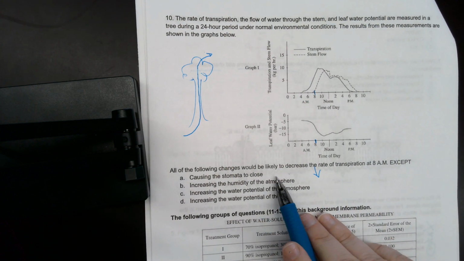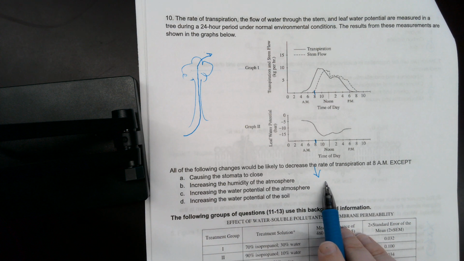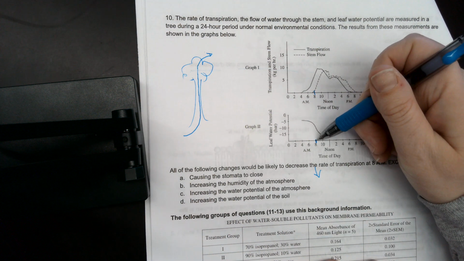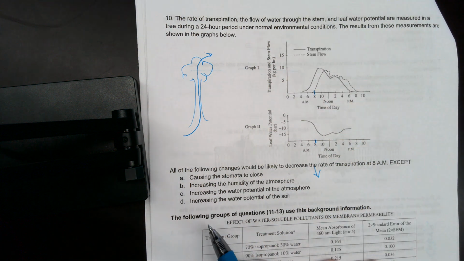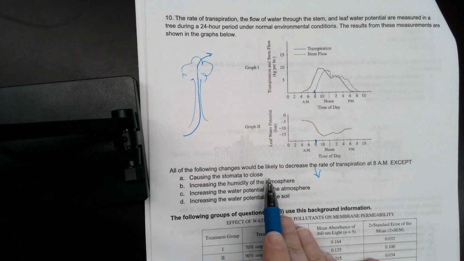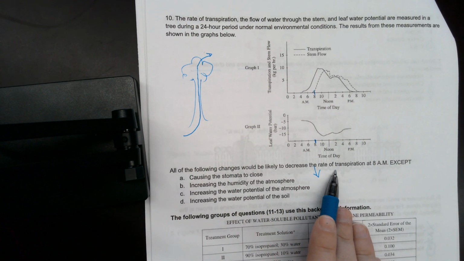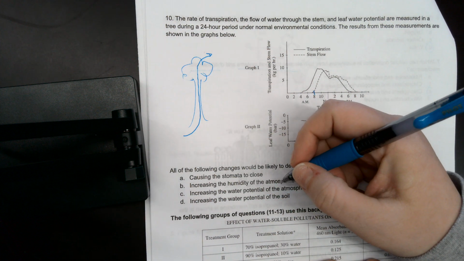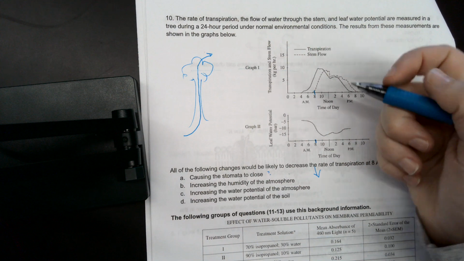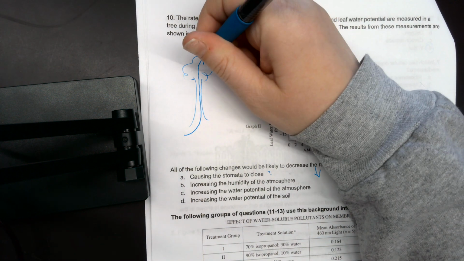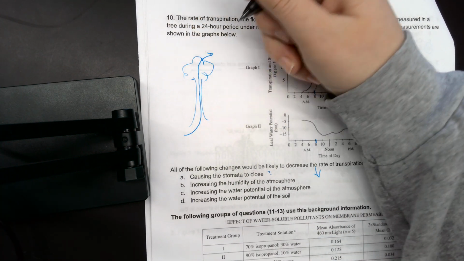All right, so which of the following will decrease the rate of transpiration? Well, here we have leaf water potential and transpiration and stem flow. So causing the stomata to close, would that decrease the rate of transpiration? Maybe. Because if we're closing this, then maybe the water can't get into the environment.